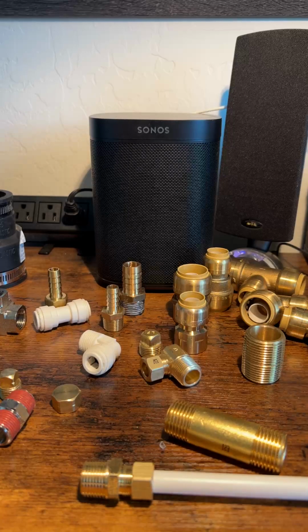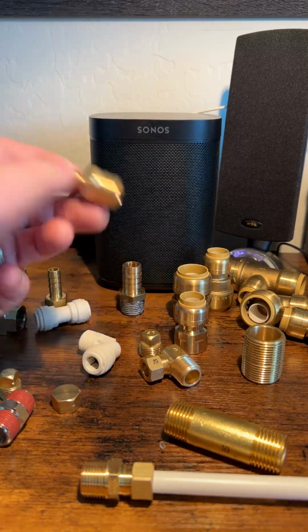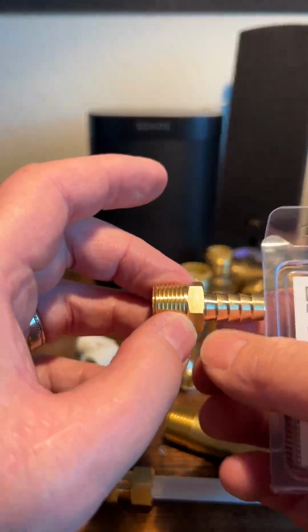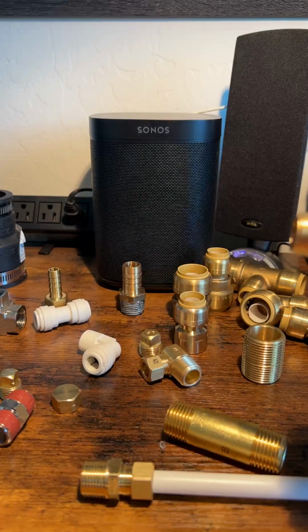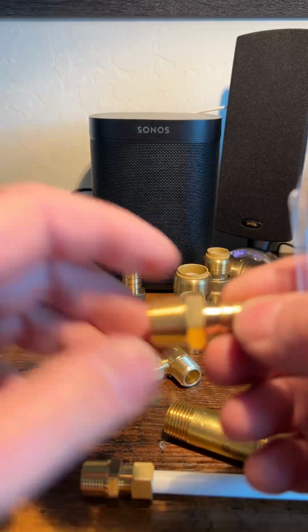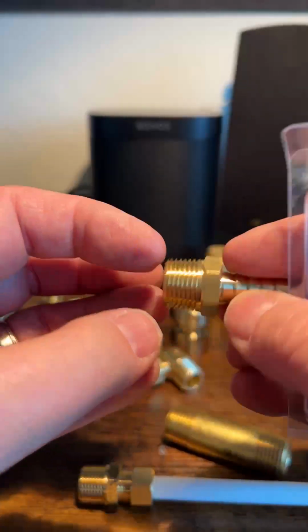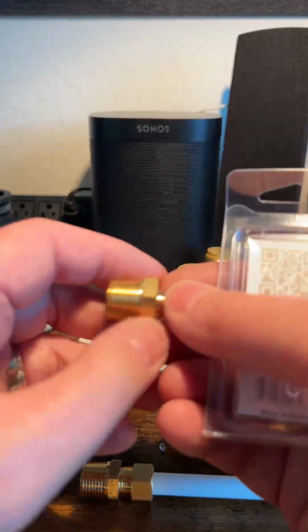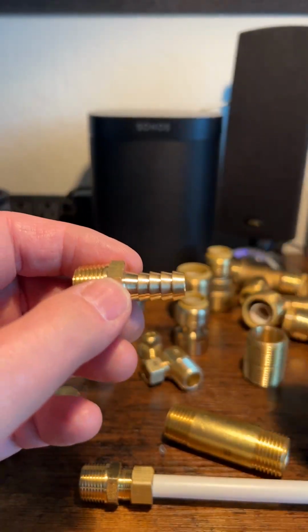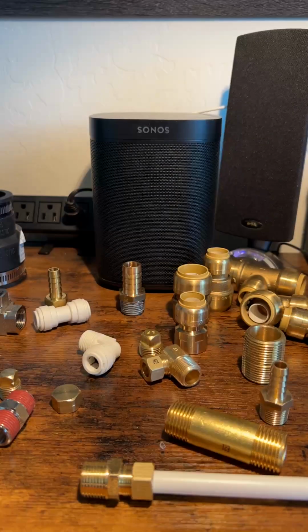Let's say you needed a bushing. Let's say that this is way too small for the pipe that you want it to go into. You need to screw this in, but it's too loose. You need something to plug this in so you can put your hose on it. You might need a bushing. Well, what bushing do I need?